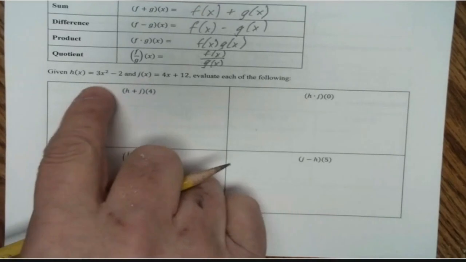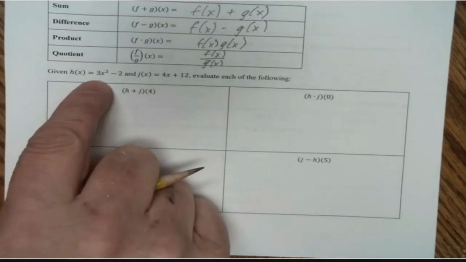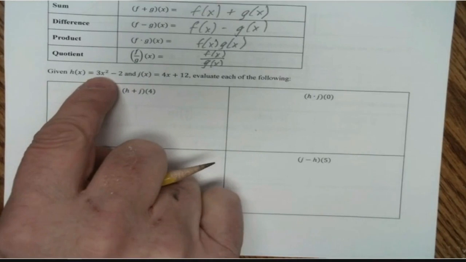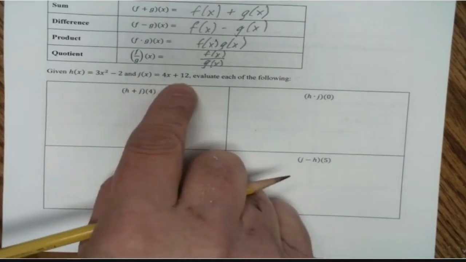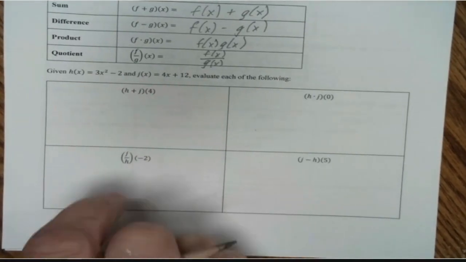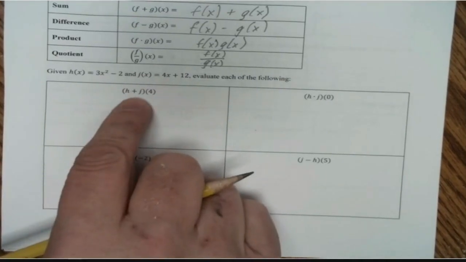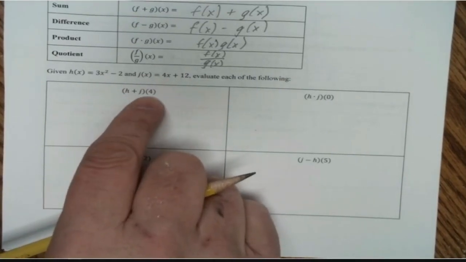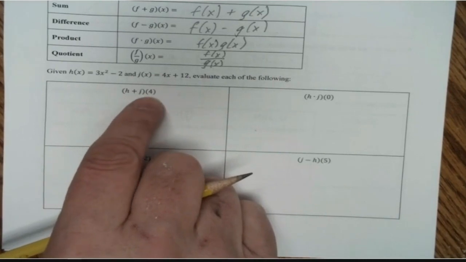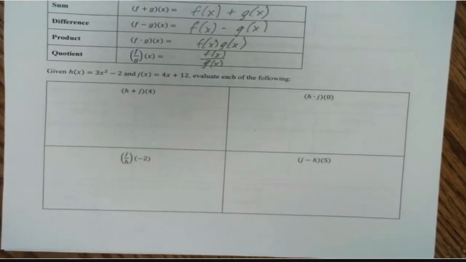So given h of x and j of x. Here's our function h of x, 3x squared minus 2, and j of x is 4x plus 12. They want us to do h plus j of 4. So how are we going to do that? How do we do h plus j of 4? Somebody give me an idea. H plus g, oh, j, I'm sorry, I keep saying g. H plus j of 4.